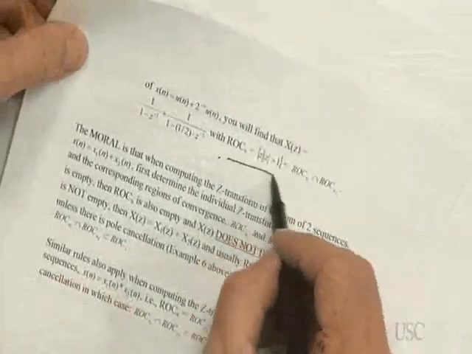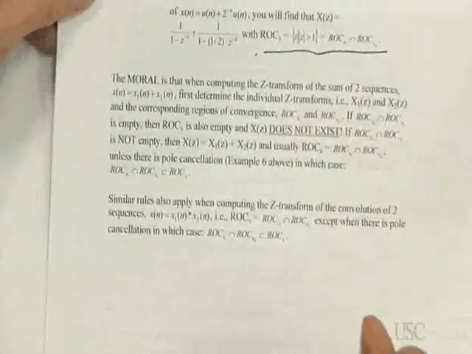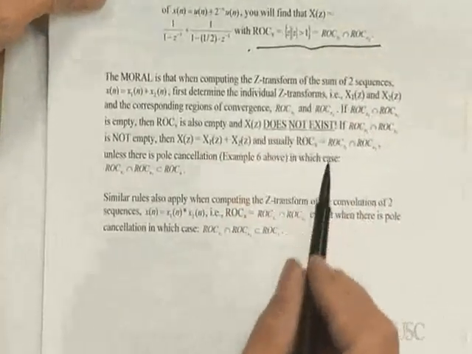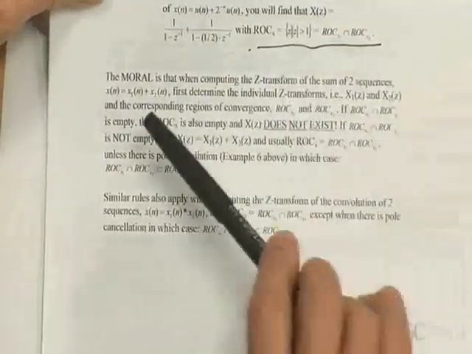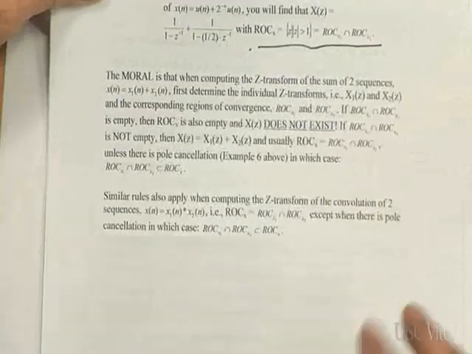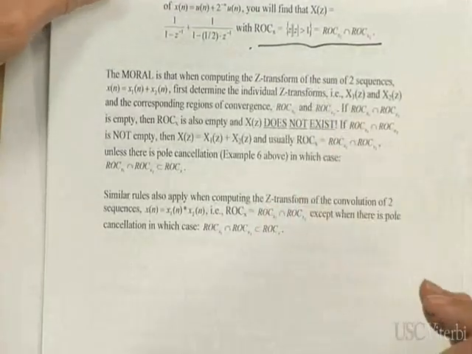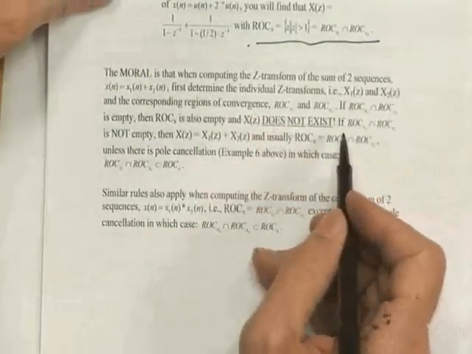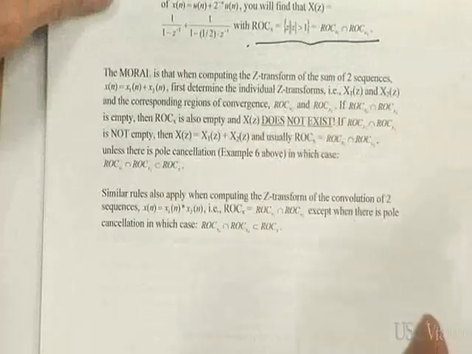Yes, the ROC is the set of all z greater than 1 for this example. So the moral of these examples is that when computing the z-transform of the sum of two sequences, first determine the individual z transforms, X1 of z and X2 of z, and the corresponding ROCs of those separate sequences.